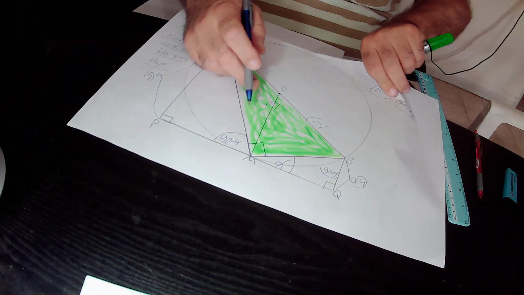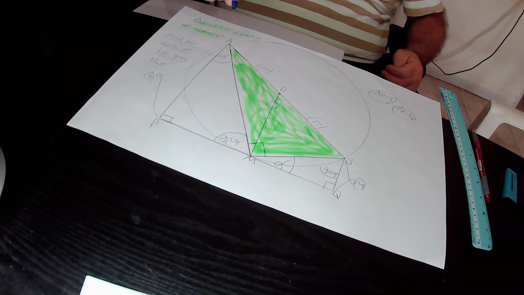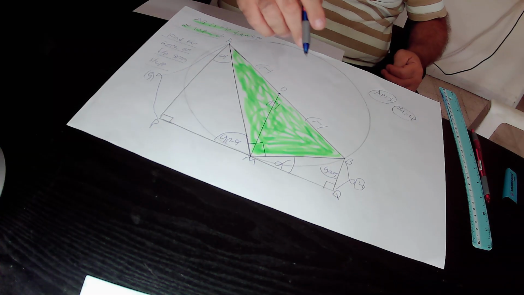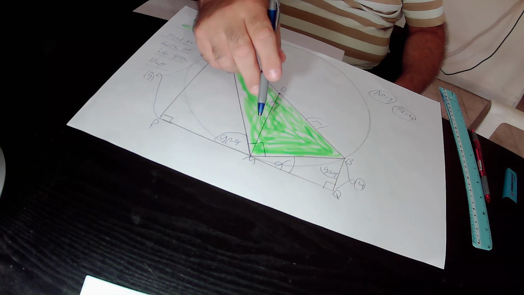The radius OM equals R, and it is drawn to point M, that is the point of tangency of tangent PQ with this circle. Remember, when it is drawn to the point of tangency, the tangent PQ will be perpendicular to the radius MO.